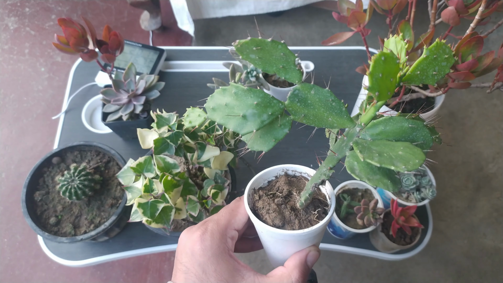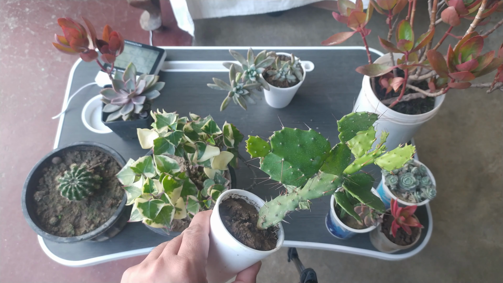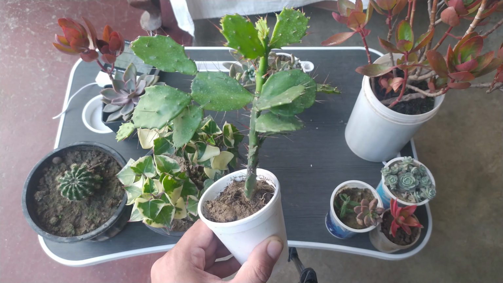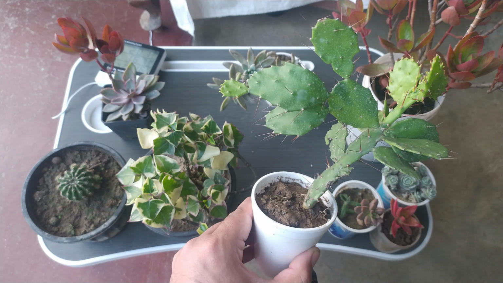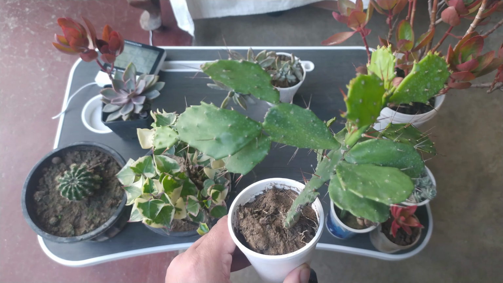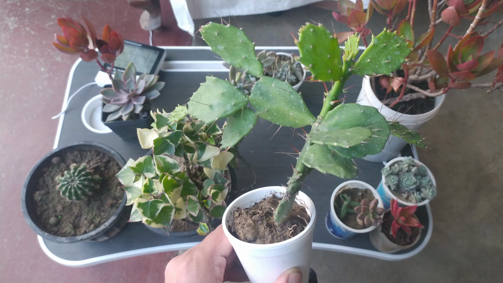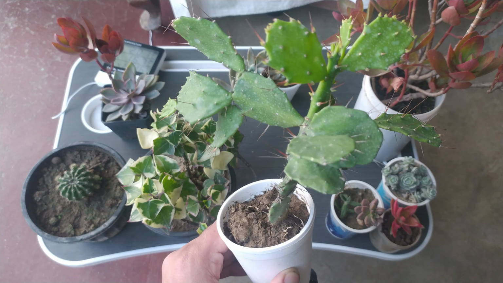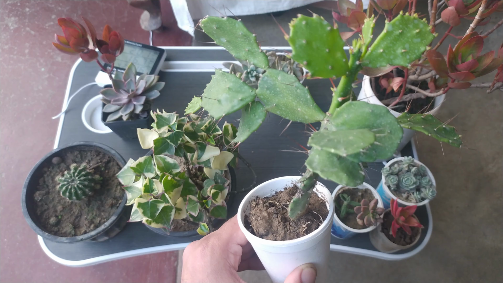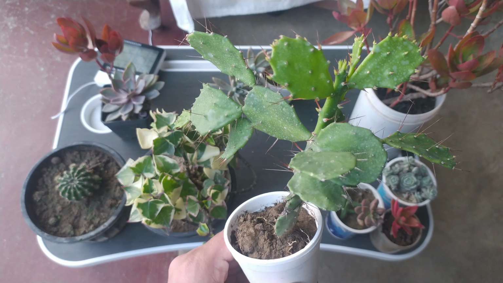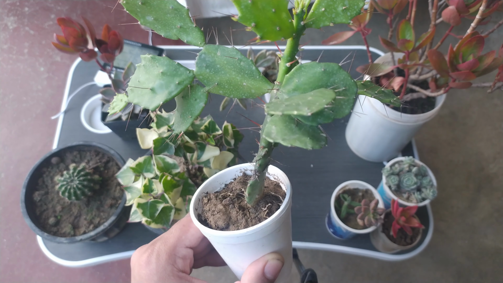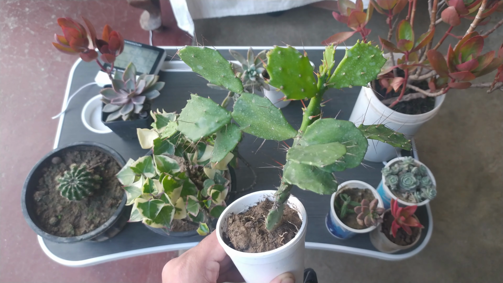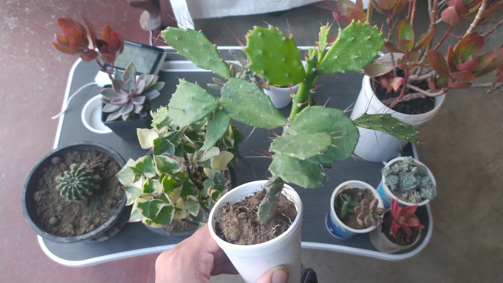The next plant which we have is the Opuntia cactus. Commonly it is called the prickly pear cactus. The botanical name of this cactus is Opuntia brasiliensis. It is also very similar to Opuntia monacantha, but there is a little difference in the shape of the leaves.